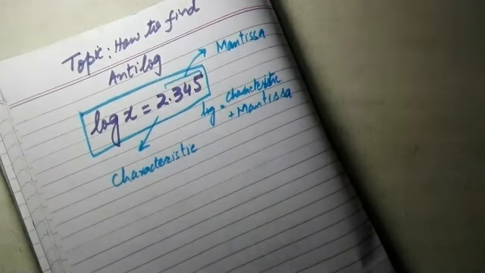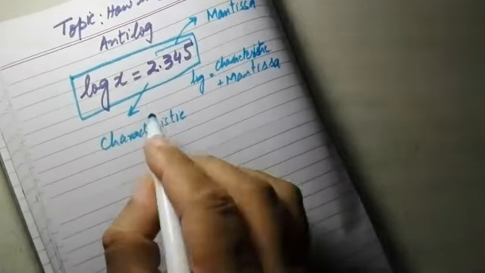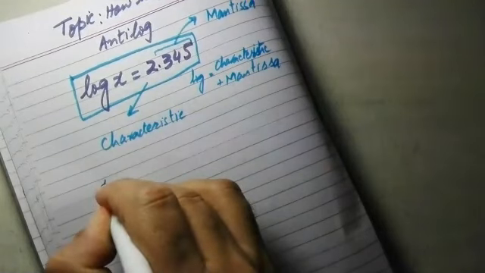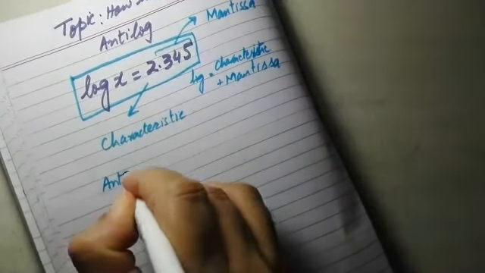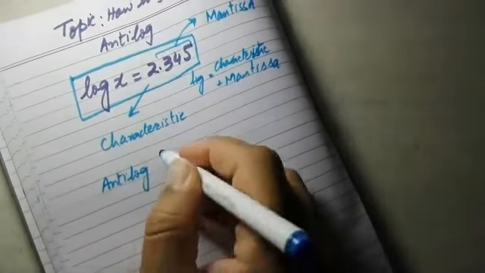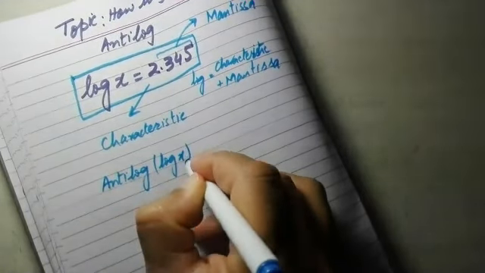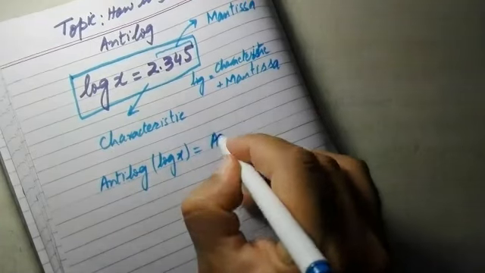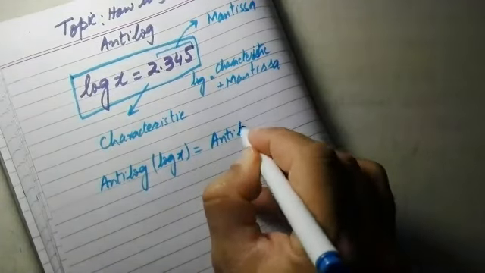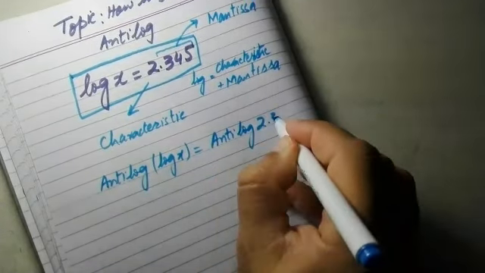It is very simple. First of all, write the word antilog. It is an operator which we have to apply on both sides of this equation. Antilog of 2.345.